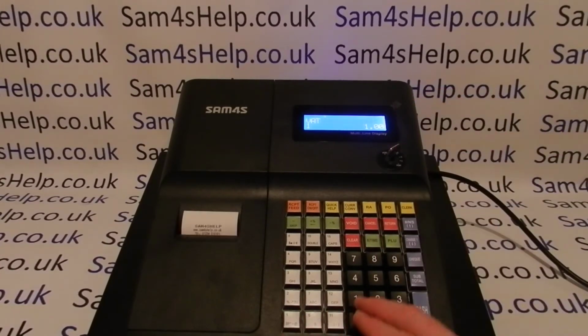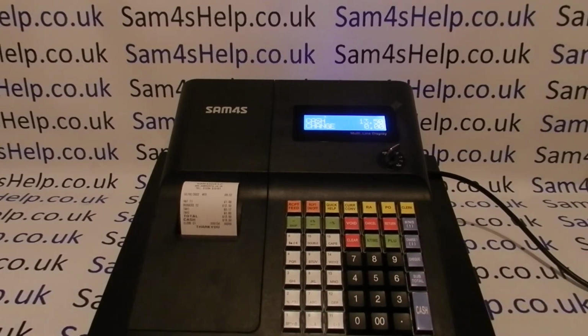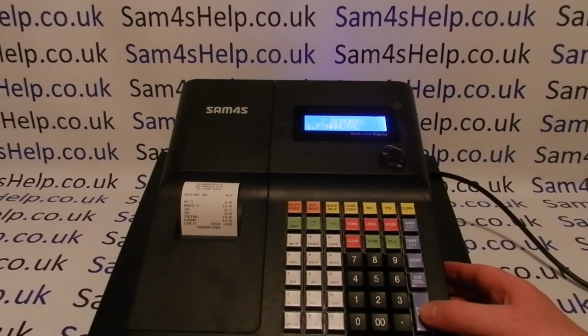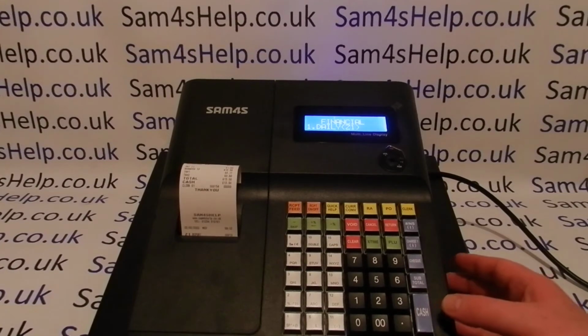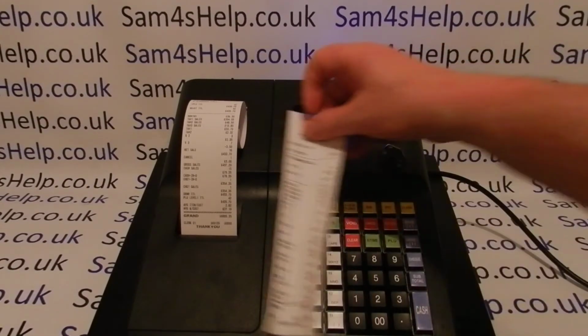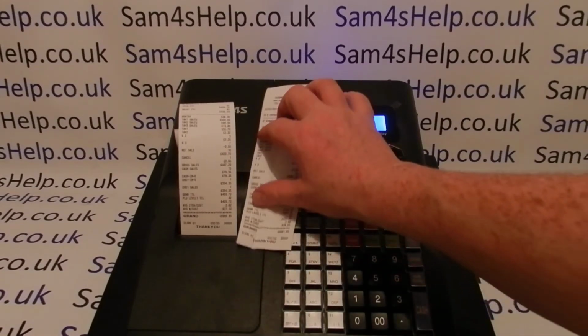So if I go back to the reg mode and put some sales in, those sales there, that £13.50, will have added on to the X report that I've just done when I come to do my end of day Z report. If I turn the key round to Z and run the Z report, same Z report, this will be identical to the X report, except it'll have that additional £13.50.